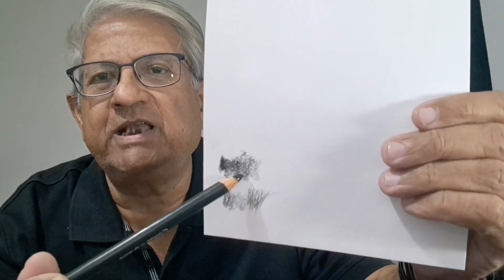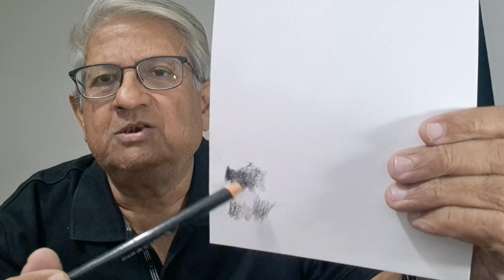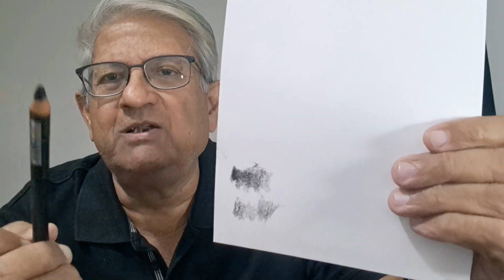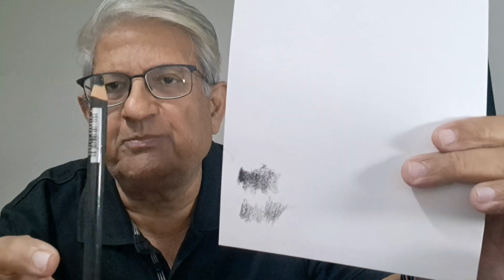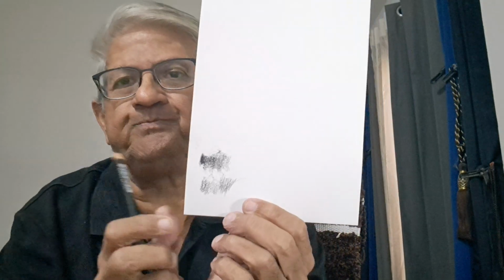In this area, the tip is filled with the dust of the pencil, and that is how this is useful. This is my lifeline as far as the strokes are concerned in any charcoal, graphite, black and white or colored. So this is what I mean by the texture.